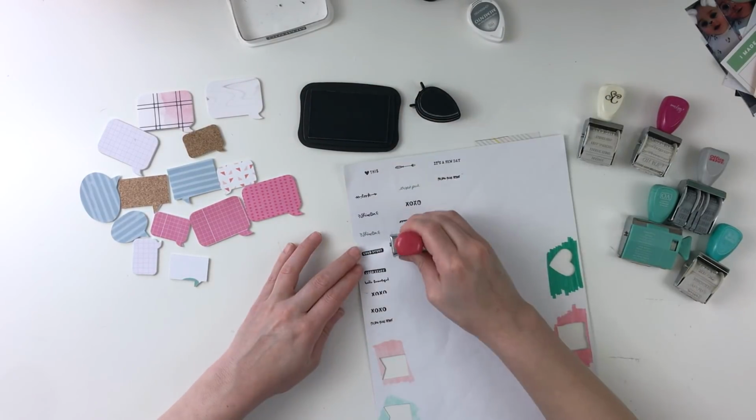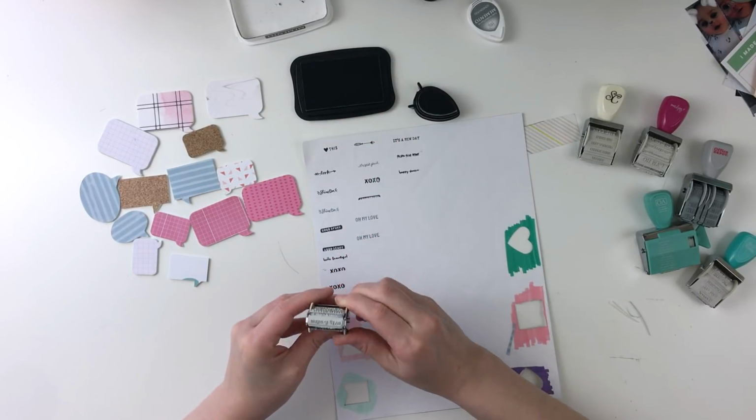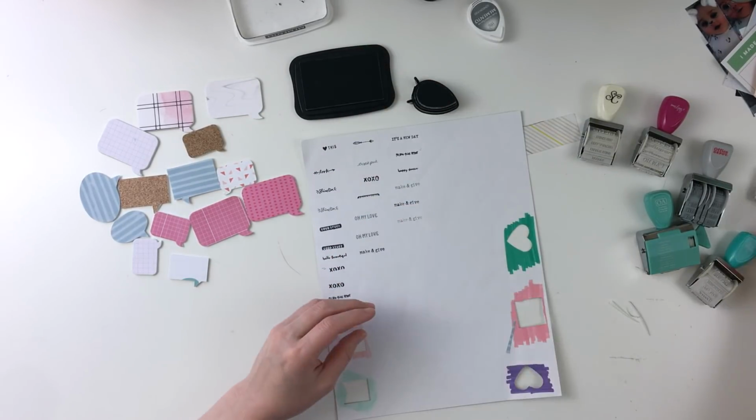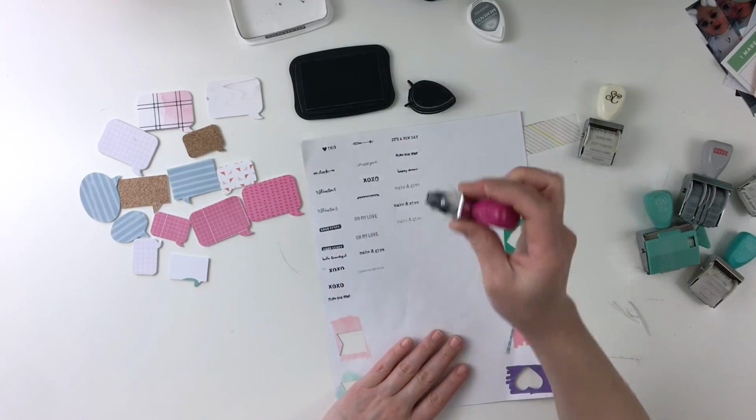So you guys know this is kind of a double DIY. You guys know I love tiny text words. I use them on my DIY embellishments all the time. In fact, I don't know that I have a video recently where I haven't used them. And I really wanted to make some of my own.